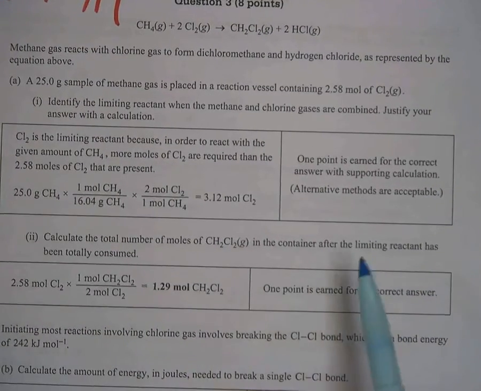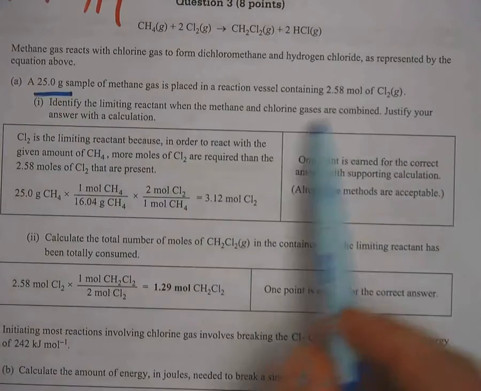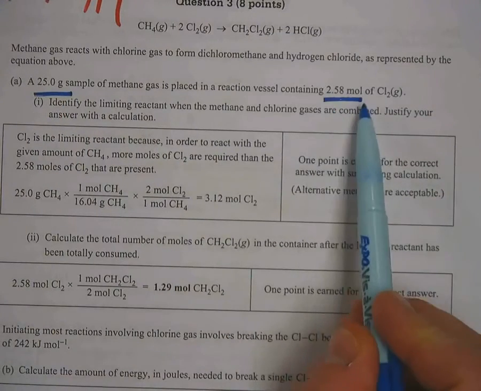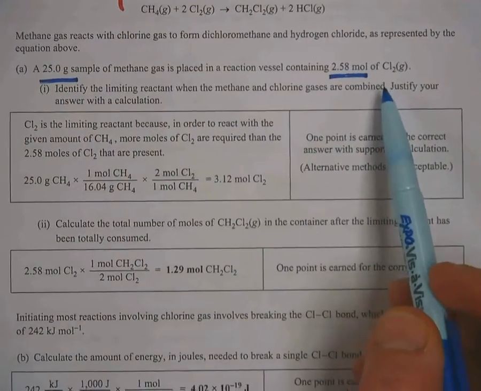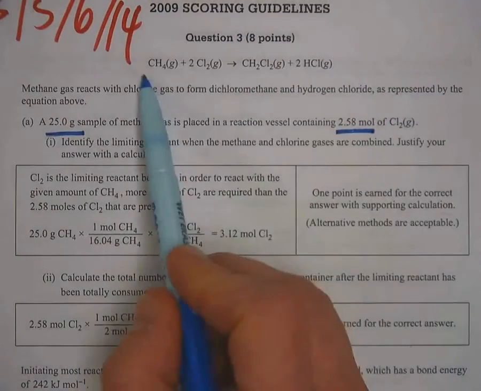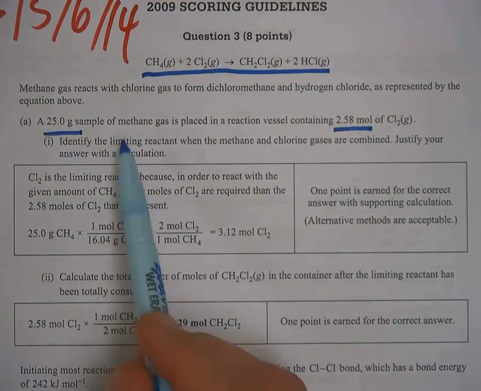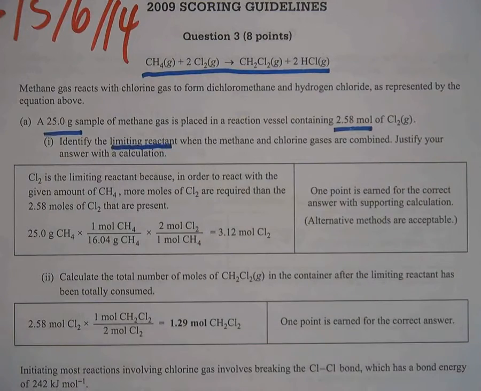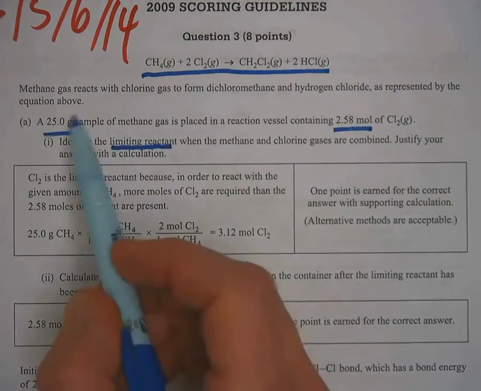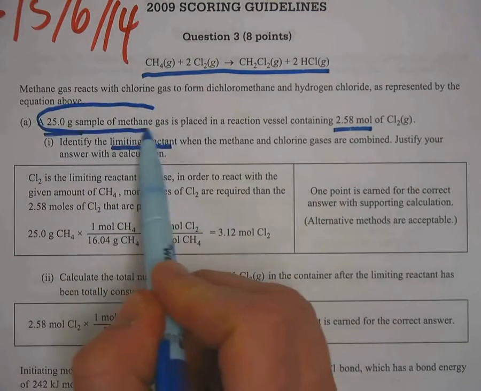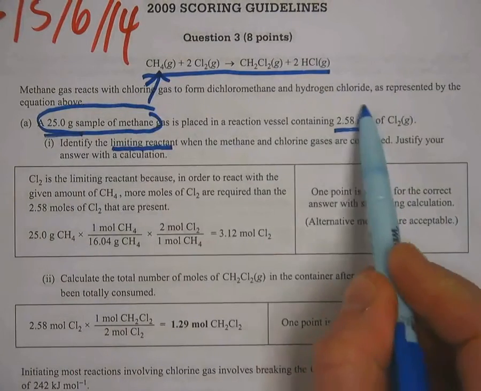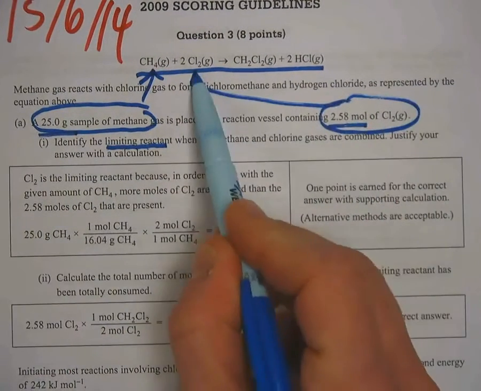A sample of methane gas, 25 grams, is placed in a vessel containing a number of moles of chlorine. They give you a balanced equation right up here at the top. First question, identify the limiter. Remember I told you there was going to be a limiting reactant problem? First thing, convert to moles of methane. Now you have your moles of chlorine and your moles of methane.